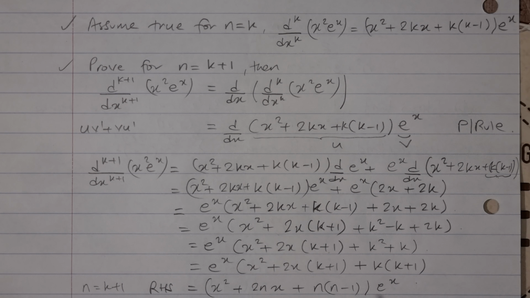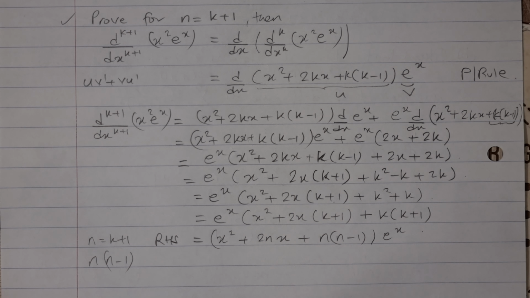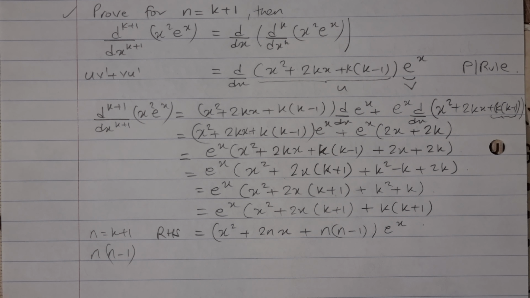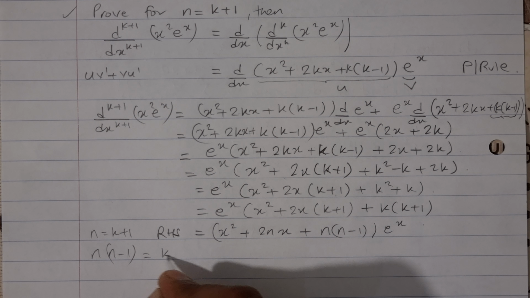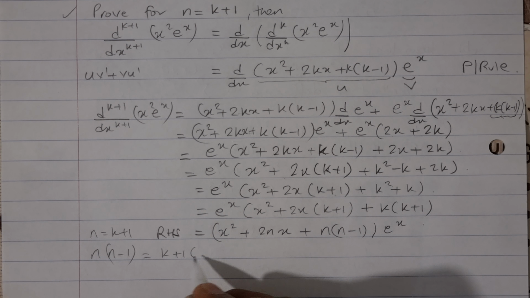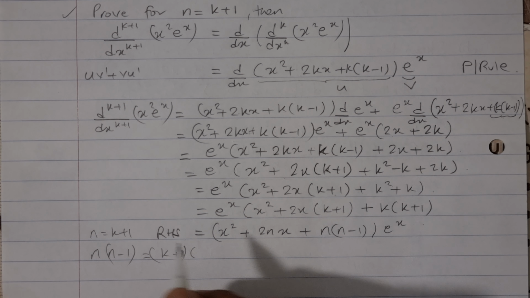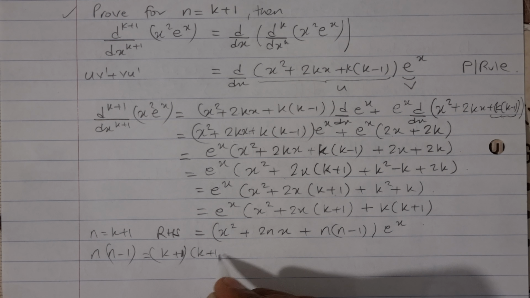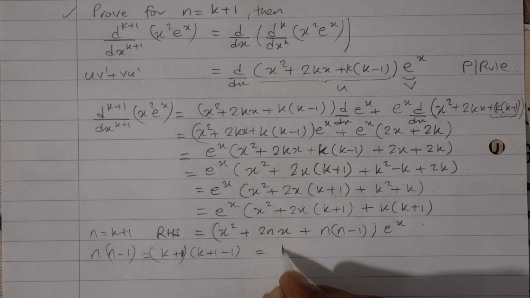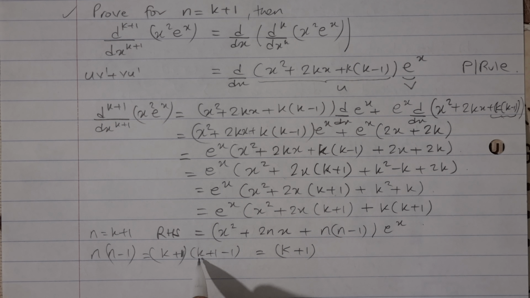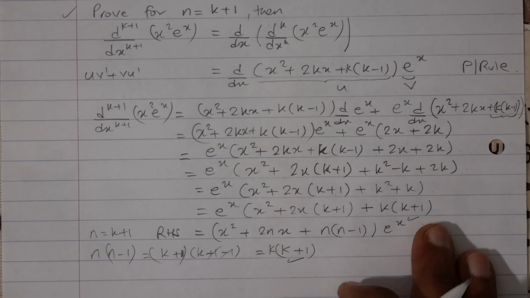Now what is n into n minus 1? It is exactly the same as k plus 1 into k plus 1 minus 1, which is k plus 1 into k, since the 1s disappear. So this is the same as this. We can see now that it checks out.